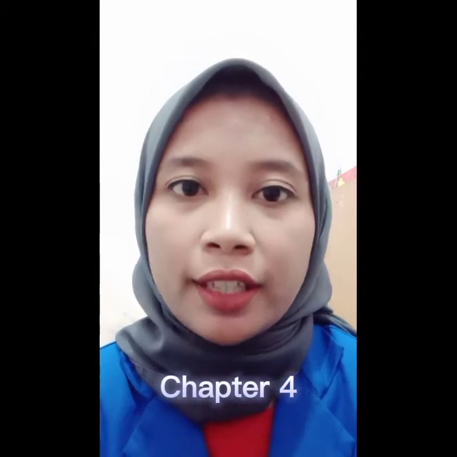And then chapter 4, structure of English. Number 1 is prefix. Prefix is a word part at the beginning of a word. When a prefix is added to a word, it changes the meaning of the word. It creates a new word. And then suffix. Suffix is a word part added at the end of a word. Like a prefix, the suffix changes the meaning of a word.